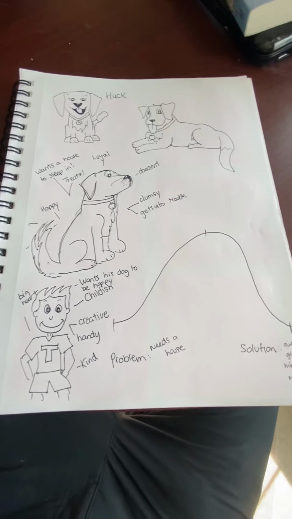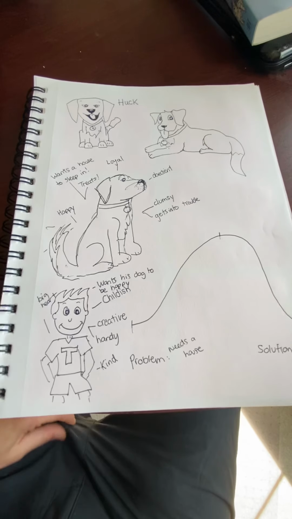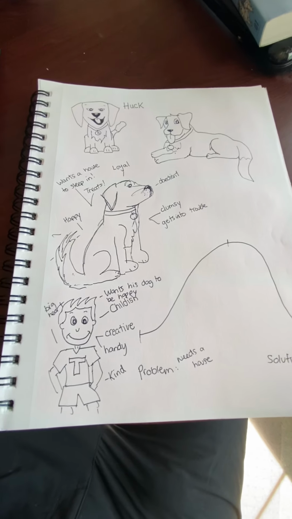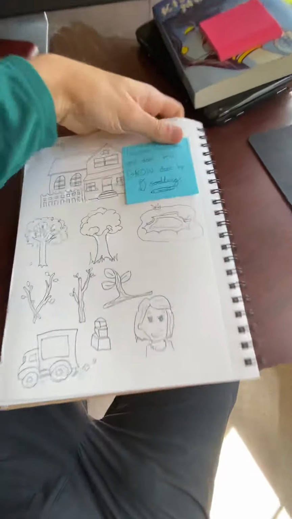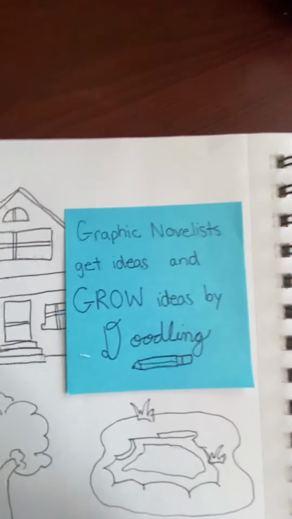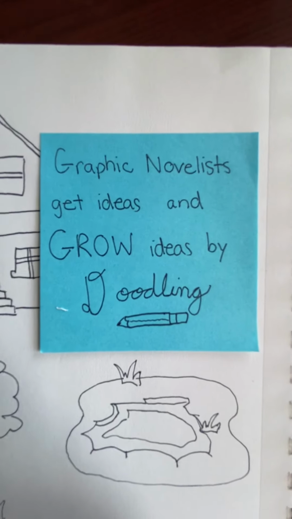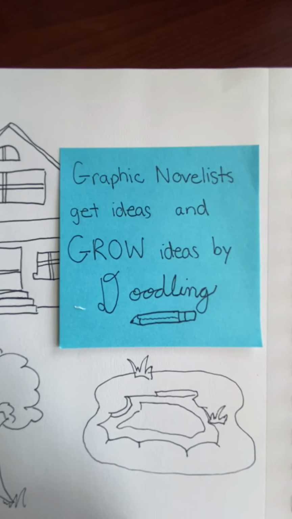So today I'm going to show you some of the sketches that I've done for creating my minor characters, thinking about my setting and showing you kind of my style. So our teaching point today talks about how graphic novelists get ideas and grow ideas by doodling.